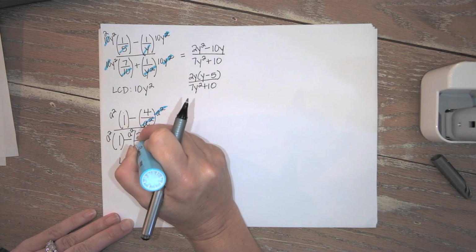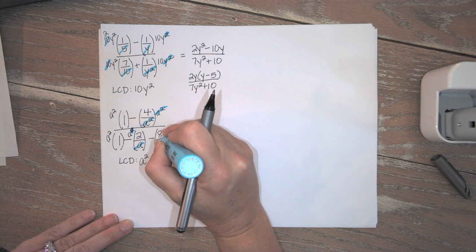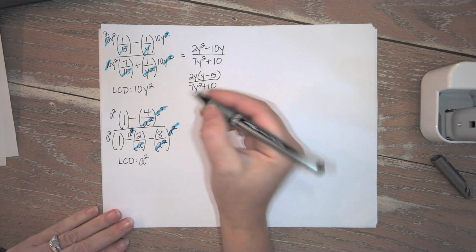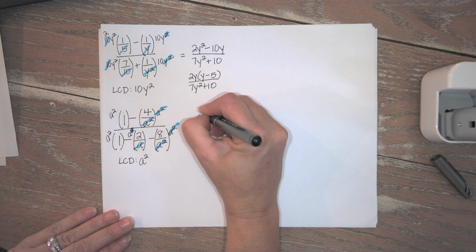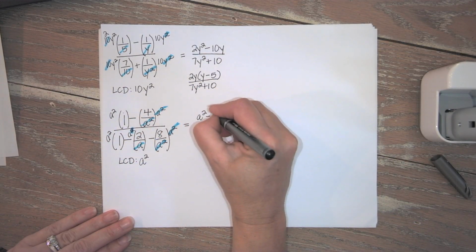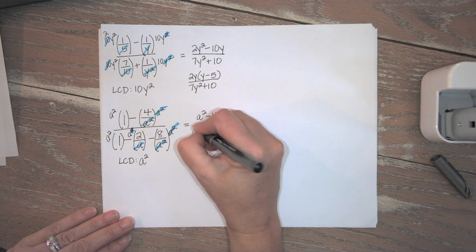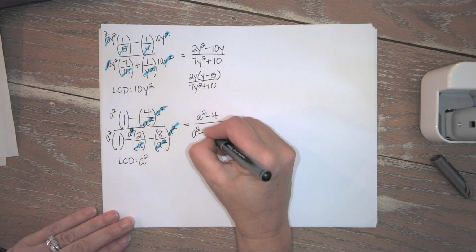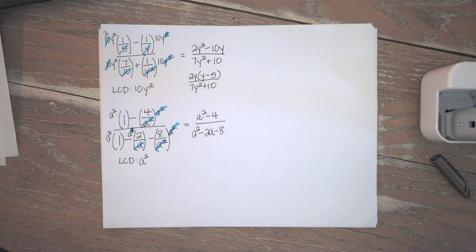Here, 1a off the bottom, 1a off the top. Here, the whole a squared and the whole a squared. So what we've got left is a squared times 1 is a squared minus 4 on the top. On the bottom, we have a squared times 1 is a squared minus 2 times a is 2a minus 8. That looks a lot better.